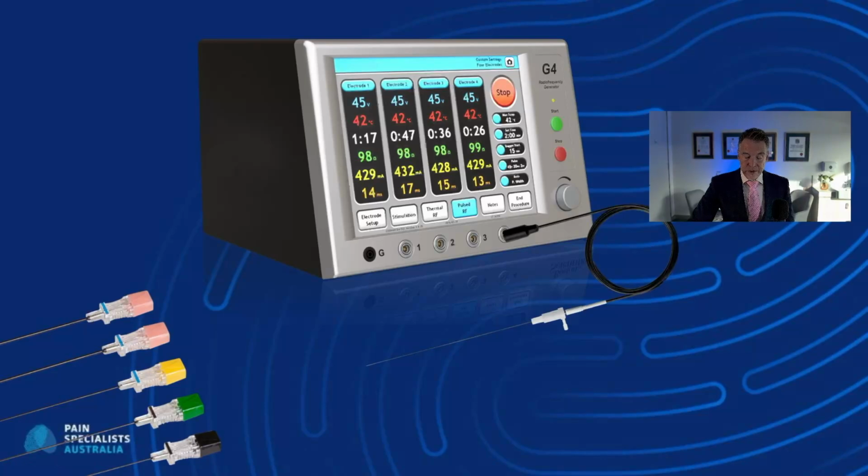So what is radiofrequency neurotomy? Well, effectively what it is the application of heat through the end of a needle once the needle is placed in the appropriate location. You can see on the left-hand side there are a number of different needles, sometimes big needles, thin needles, long needles, short needles.